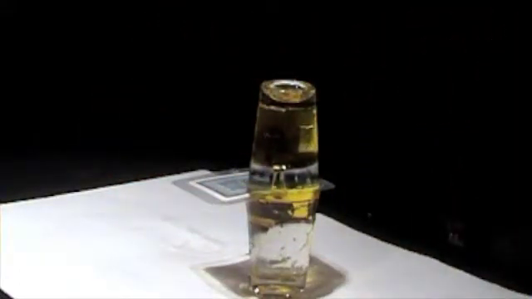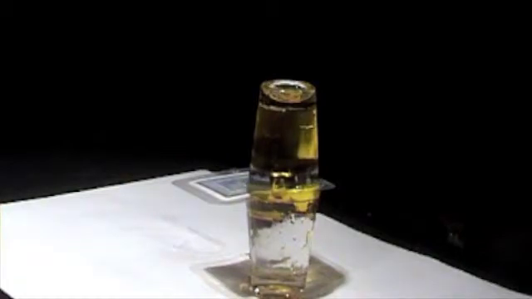So what's happening? The oil is flowing up and the water is flowing down.